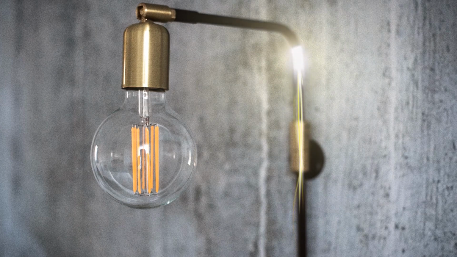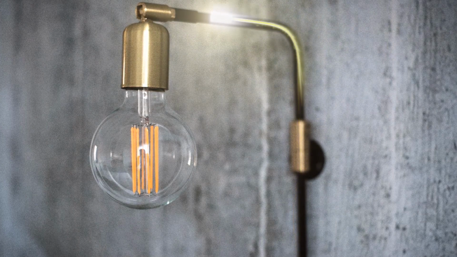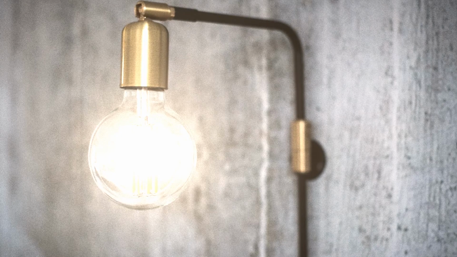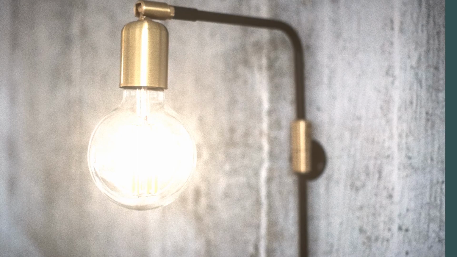In this video we will dive deeper into the curve line feature set and show you a simple yet impressive video effect imitating a stream of light. Without further ado, let's get started.